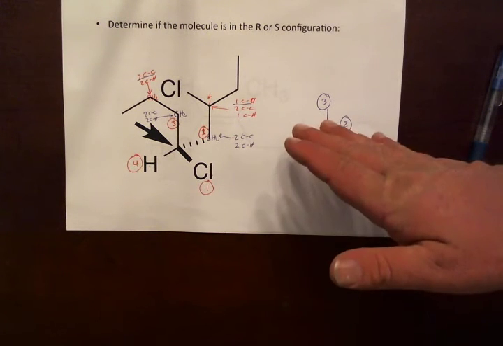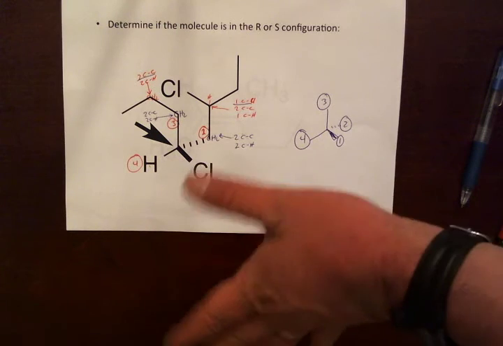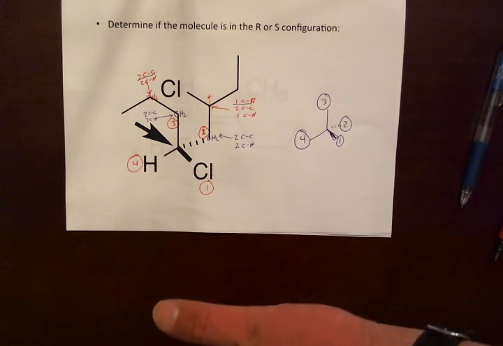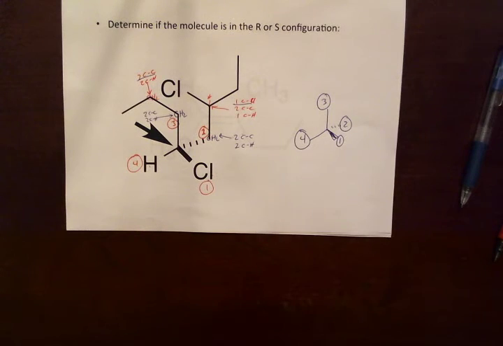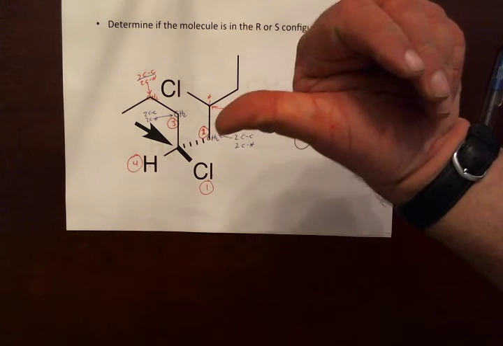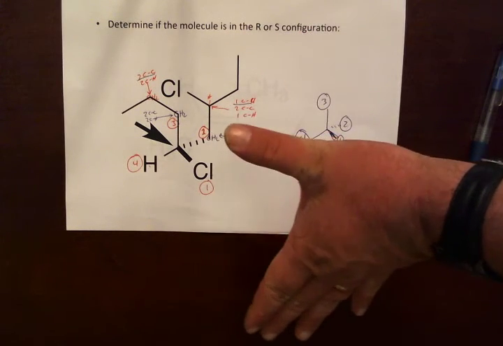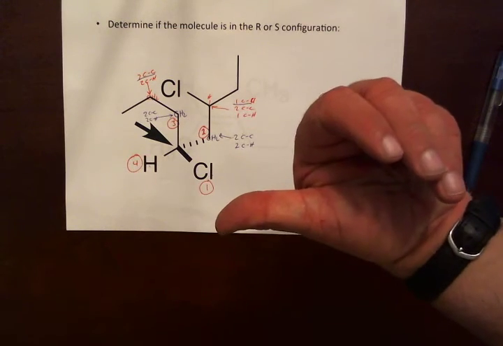That's not going to work. But if I start with my left hand, I start the 1 over here, and I can sweep to 2 over here, and then 3 up here. I can sweep 1 to 2 to 3. Start your fingertips at 1 with your thumb pointed where your 4 is pointing. 1 to 2 to 3.